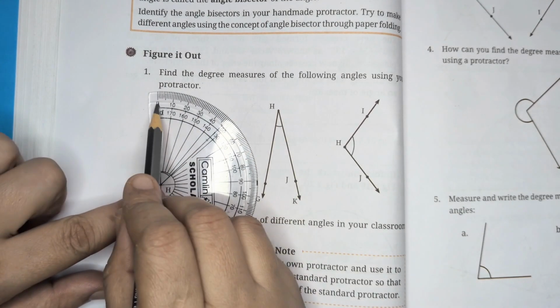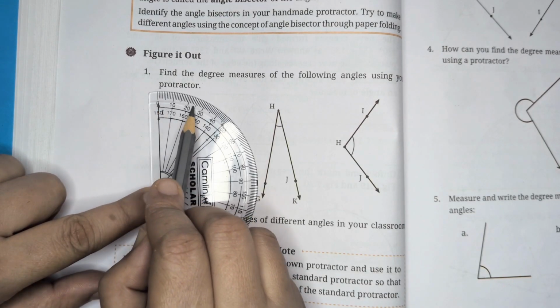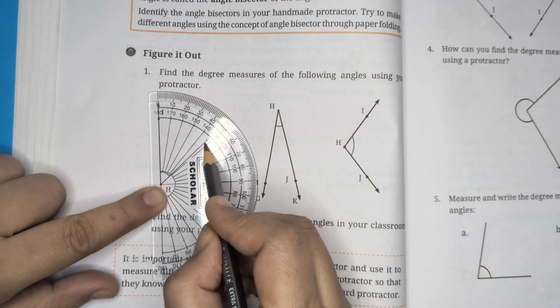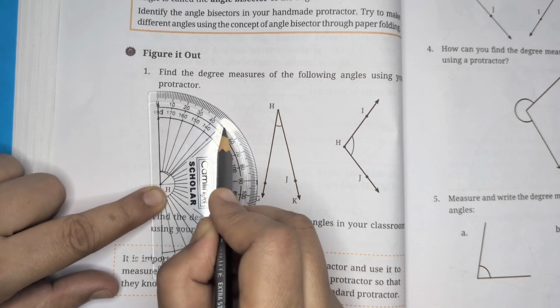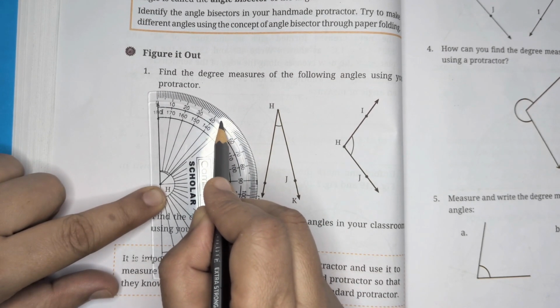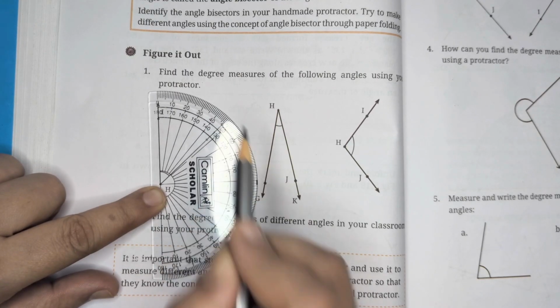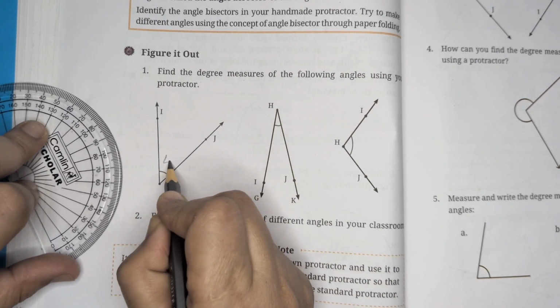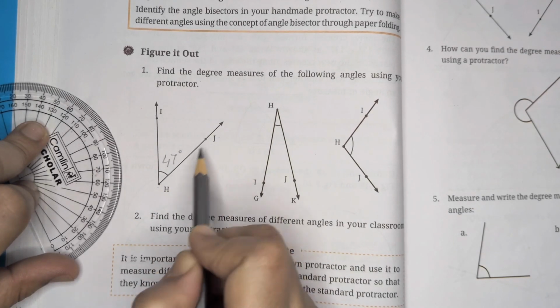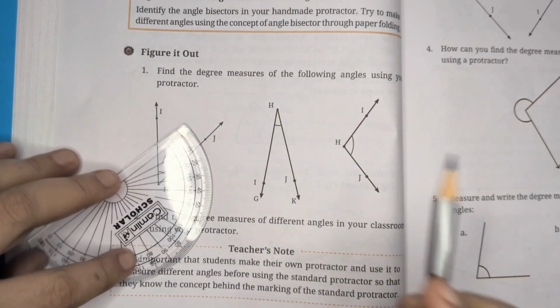Now from this side we see 0, 10, 20, 40, 45, 46, 47. The line is passing through this point. In between there are 10 small lines, so 40, the slightly bigger middle one is 45, 46, 47. So we write 47 degrees. That means angle IHJ is equal to 47 degrees.